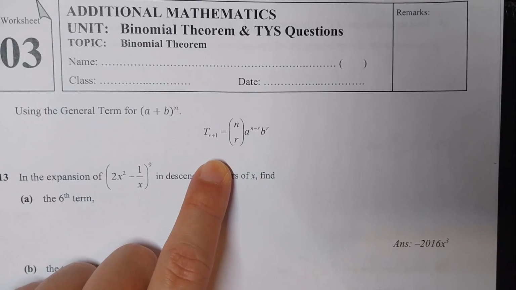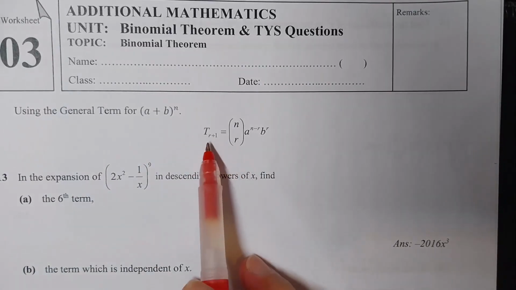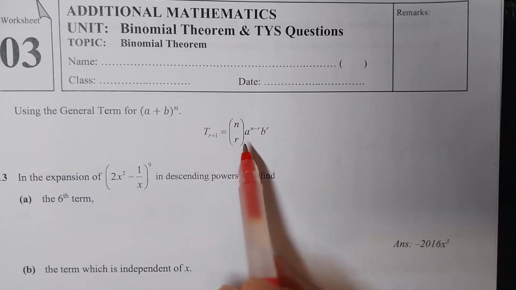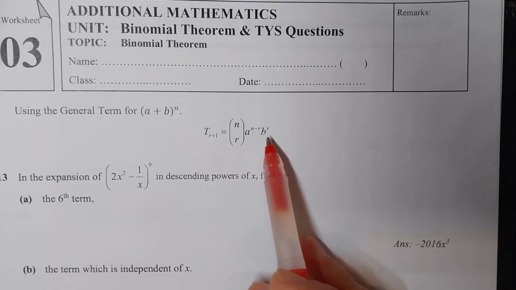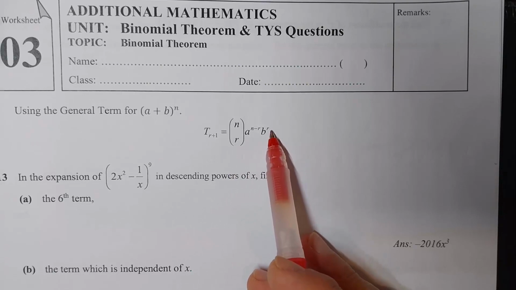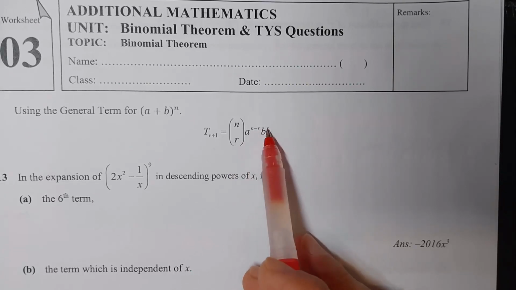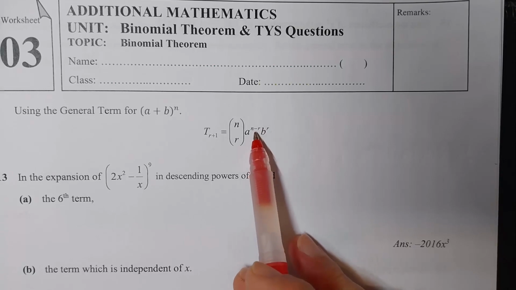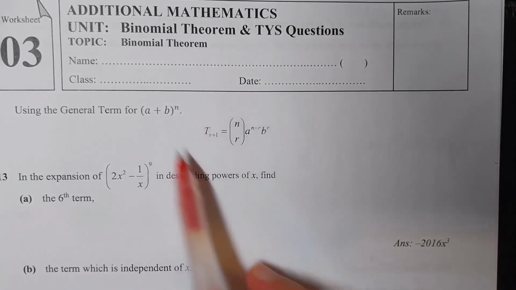So the general formula is given by the r plus 1 term is n choose r. Then we have the a, we have the b. Okay, the r will be here, and the r will be the power towards the b. Since these two must add up to n, right? So this must be n minus r. So what does this all mean?